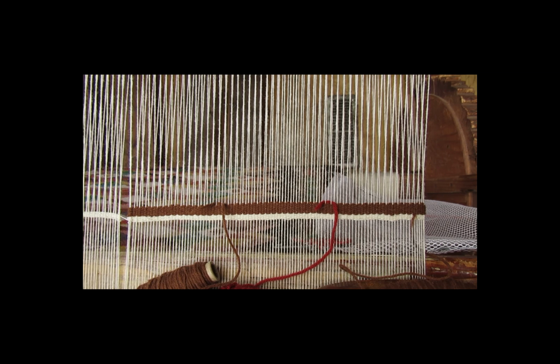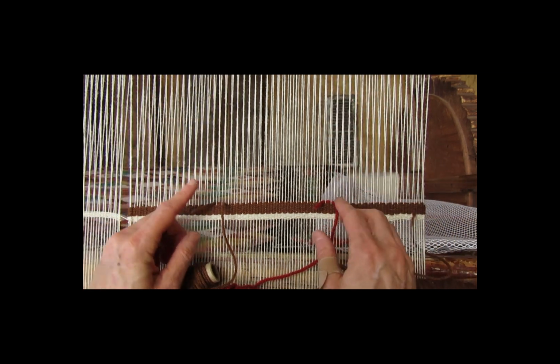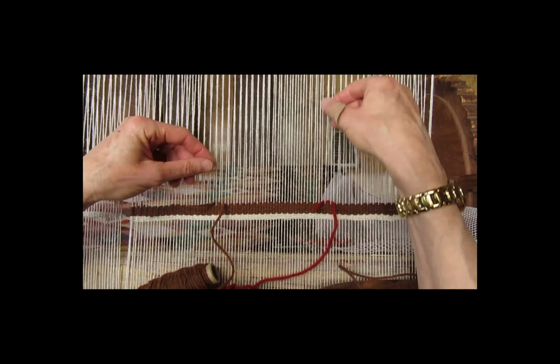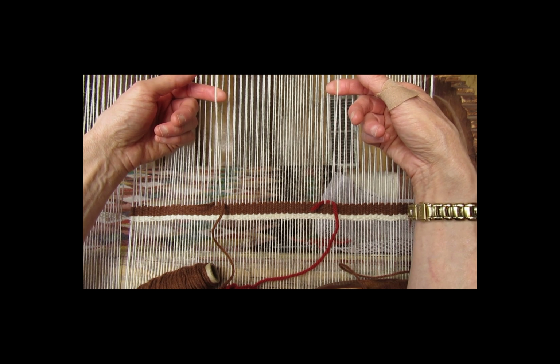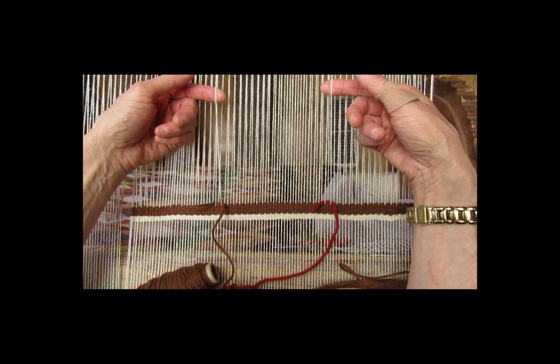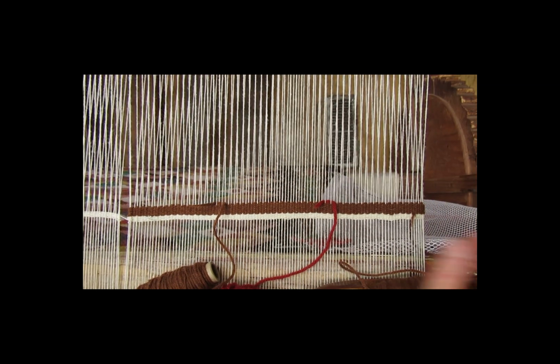Now I also am randomly choosing that those threads that it's going to turn around on are these threads. They're going to be our dovetail lines. And I'm going to be turning around with both colors on these lines. They're going to share that thread.